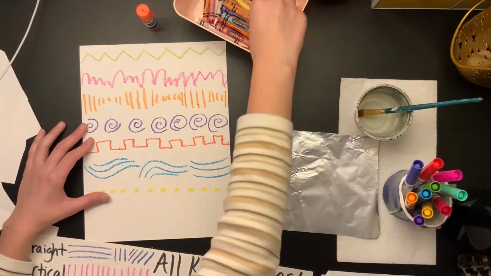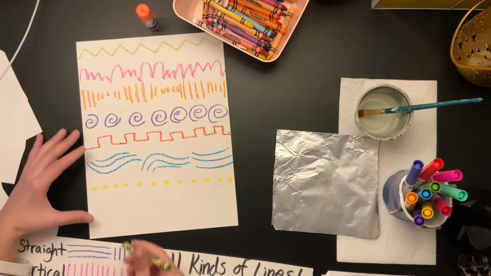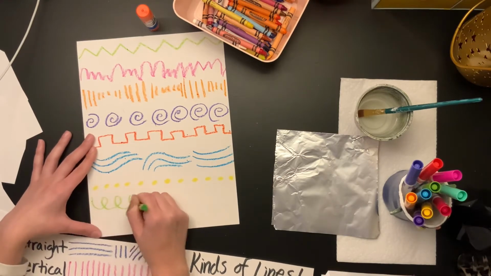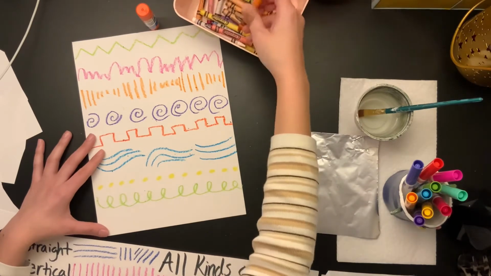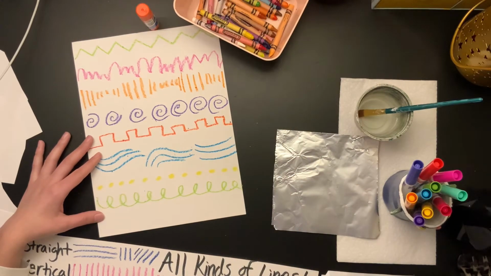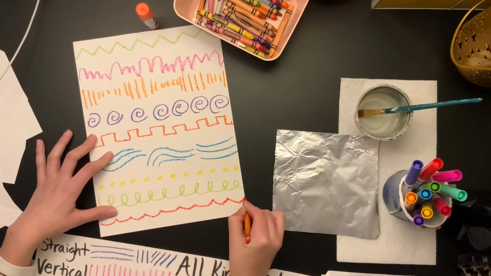Lines are one of the elements of art. They're one of the building blocks. It's hard to find a piece of artwork without any lines in it. Alrighty, so you could think about sidewalk lines. Lines are everywhere. The trees, the roads. Can't really go anywhere without finding lines.